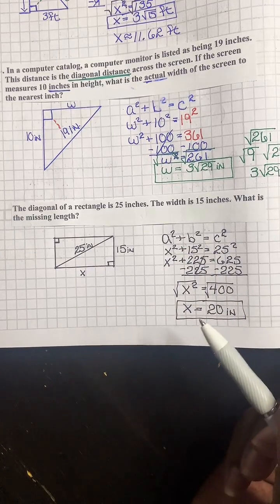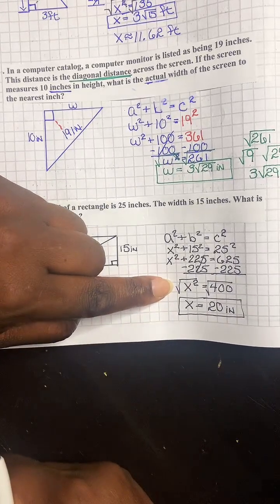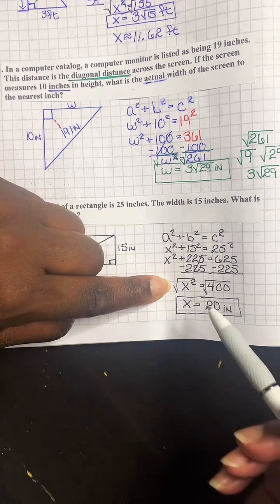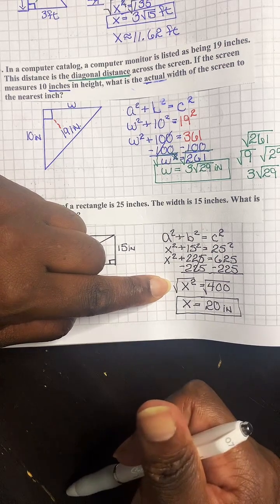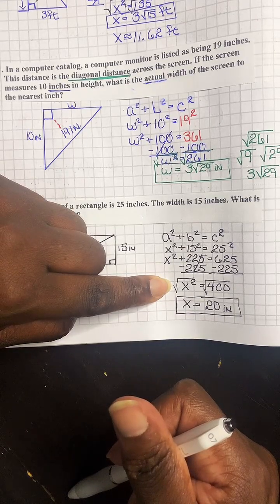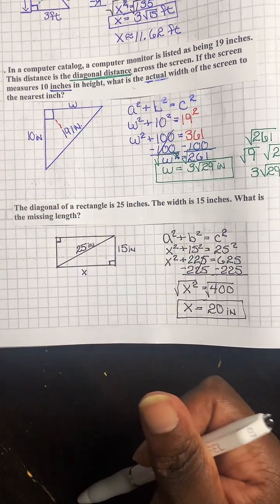Okay, key thing, make sure you understand the square, and then when you get to this part, make sure you do the square root. Because trust me, 400 will be one of your solutions on those assessments. They're diabolical. They will do that. Okay, all right.